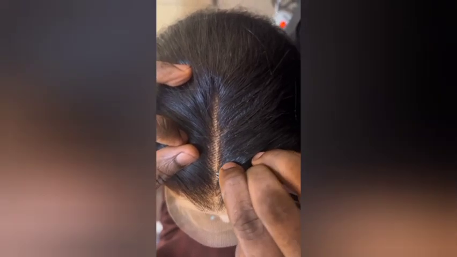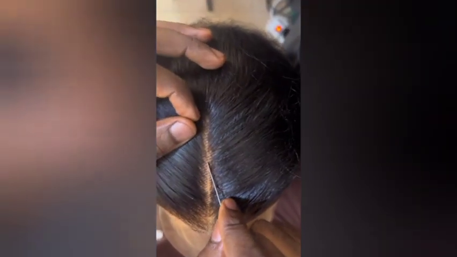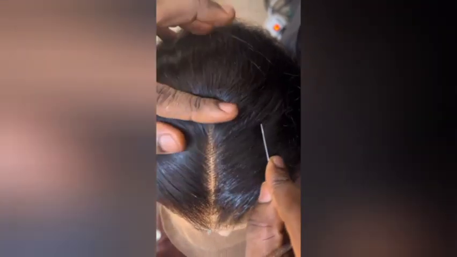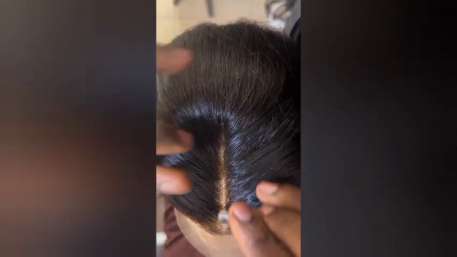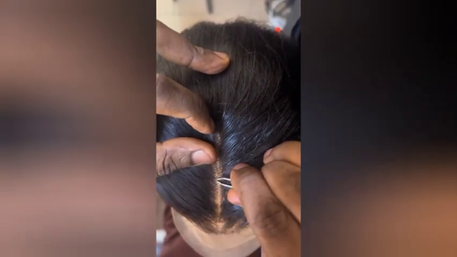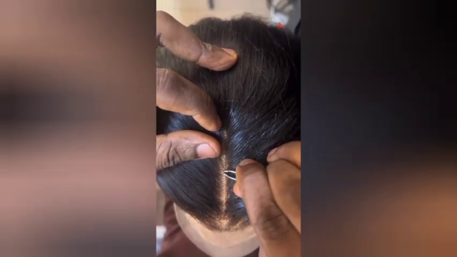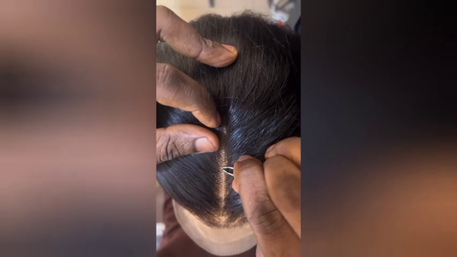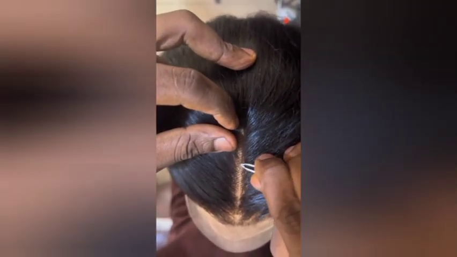The wider you want the parting to be depends on how many lines you pluck. If you want a not too wide parting, maybe you can just pluck 2 lines. Then if you want a more defining and wider parting, you can pluck like 3 lines. But for me, mostly I like to do 2 lines. So once again, do not forget to follow the line.